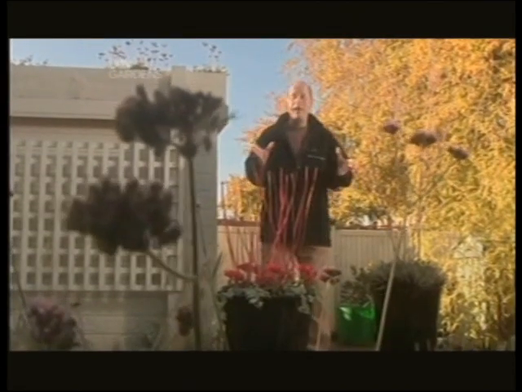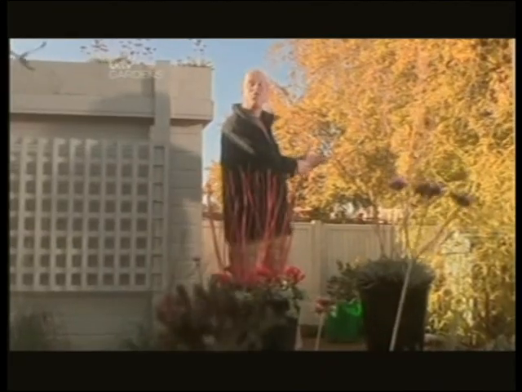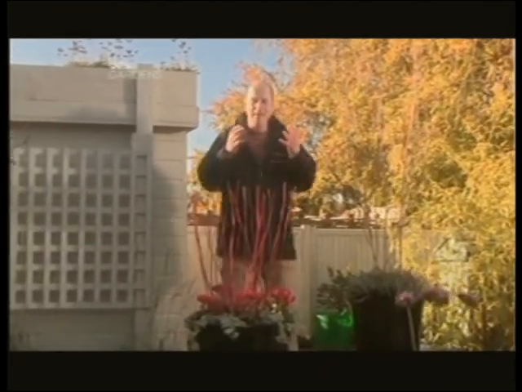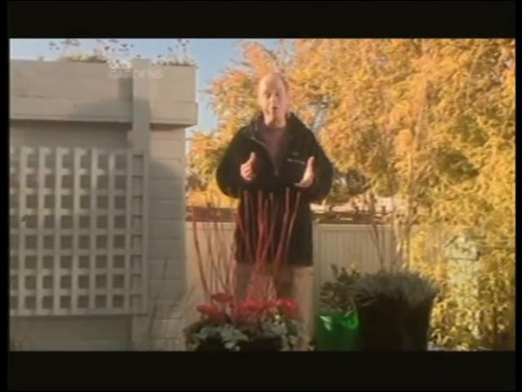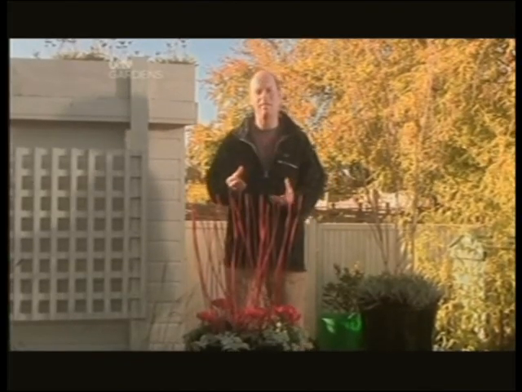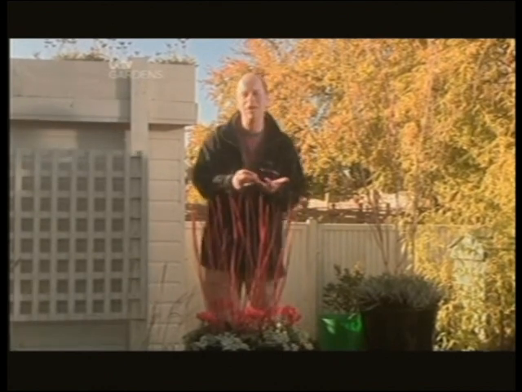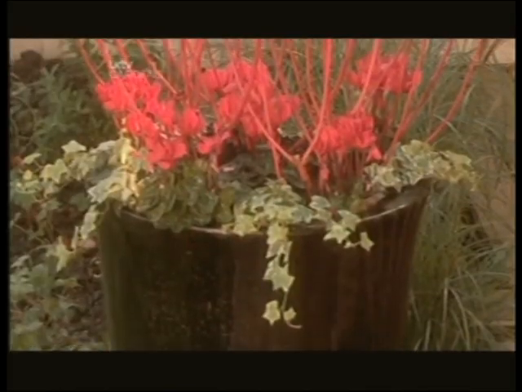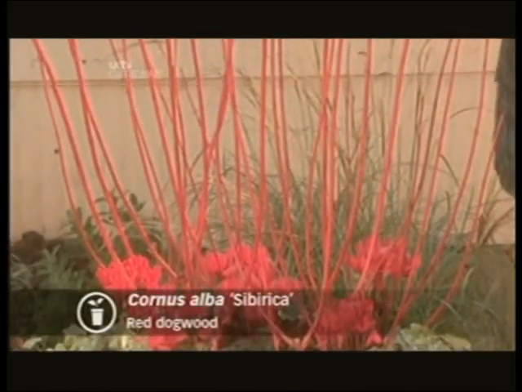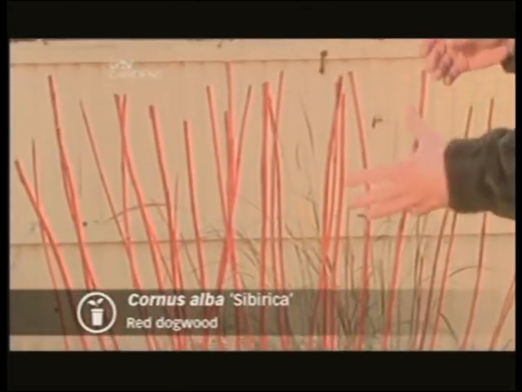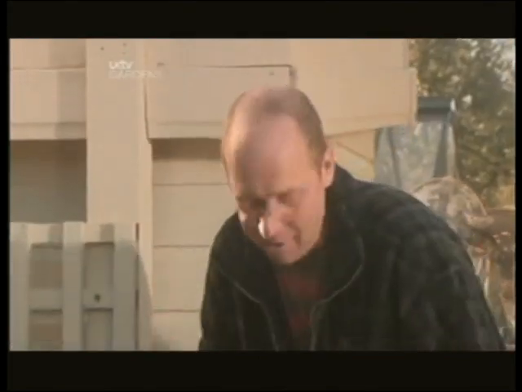If the trees are too big for you, or say the silver birch is too subtle, then go for something with high impact. Dogwoods are fantastic because their stems really sing out. There's a huge range, from the corals through the oranges, the yellows. I've planted Cornus alba sibirica because I really love the deep red stems. They're perfect for this time of year and for the festive look.